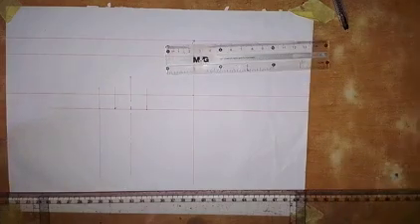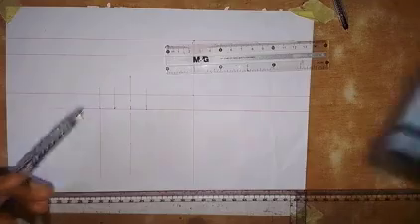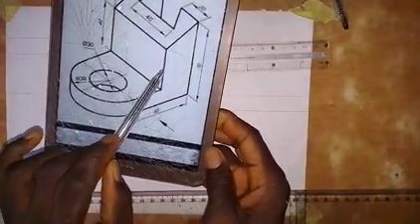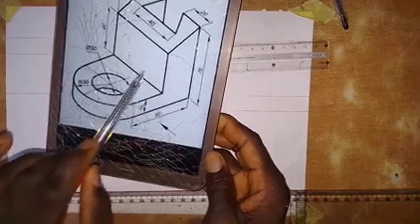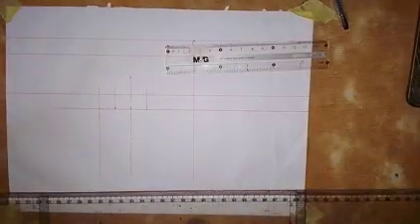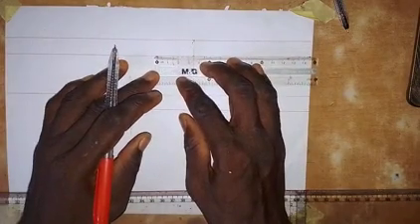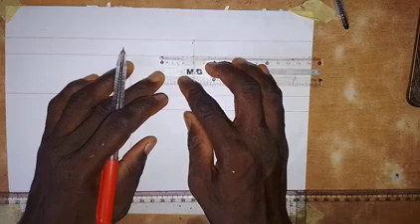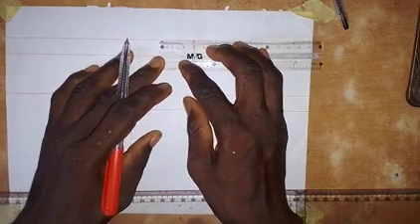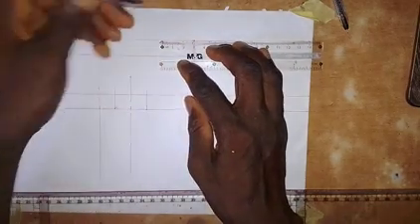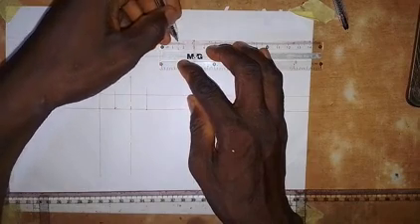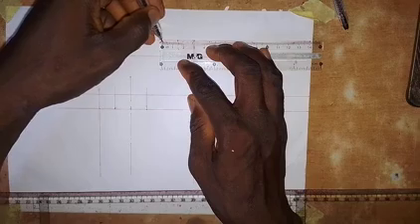So let me bring the figure. This thickness as we see it here, from here to here, is a total of 15. Sorry, 30 millimeters, not 15. So we take a measurement of 30 millimeters. We have to break it down into 15, 15. So from here we take 15 millimeters, and we take 15 millimeters here.